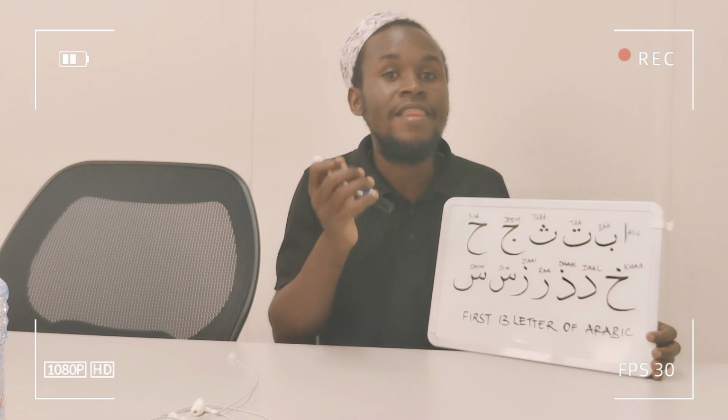We have dal, sound d, dal. We have dhal, which looks exactly like dal but with a dot. Dal has no dot. Dhal, th. Remember, dhal, you put your teeth, they touch the what? They touch the tongue. Th, like tha. This is dhal.